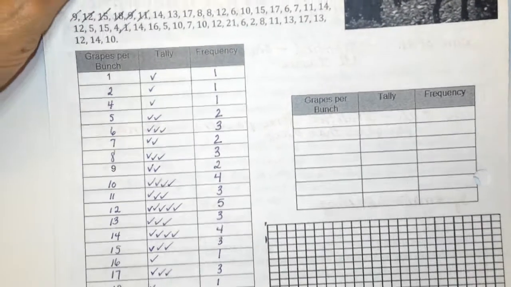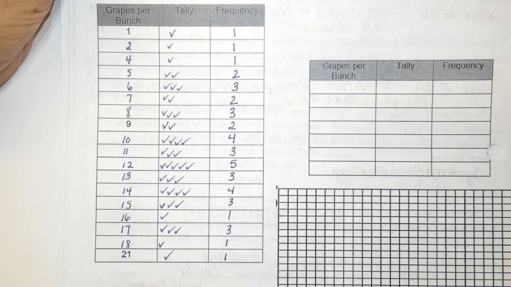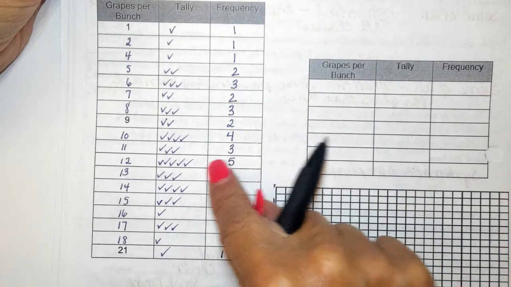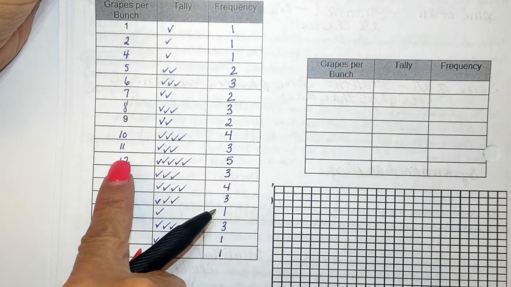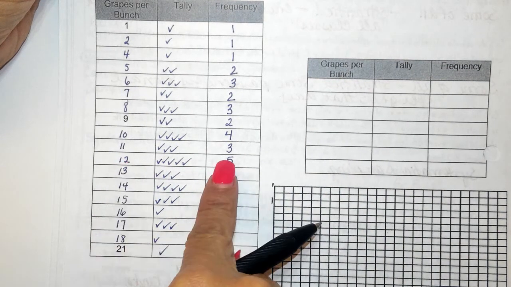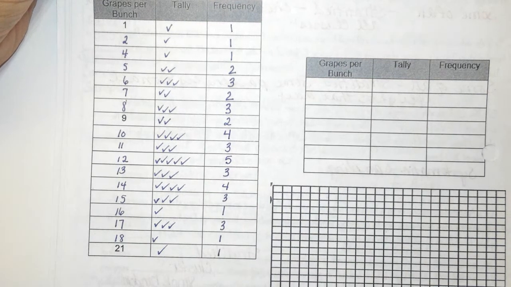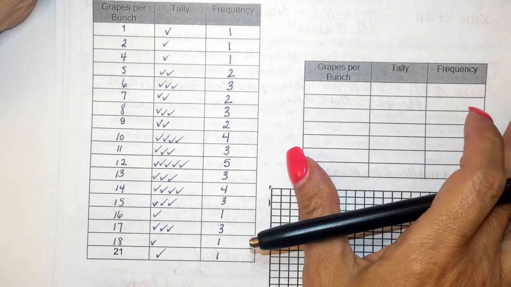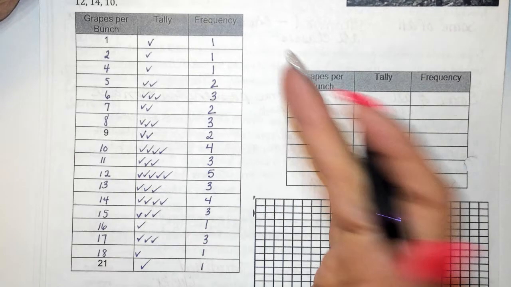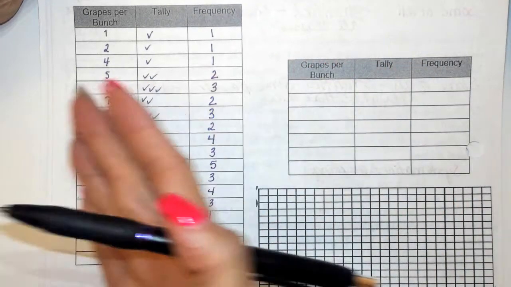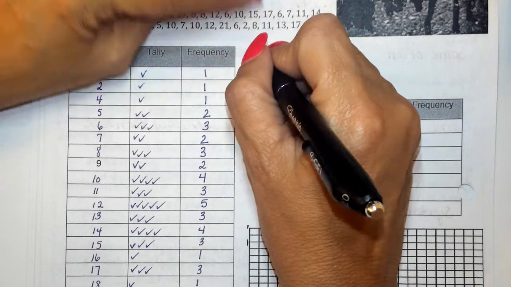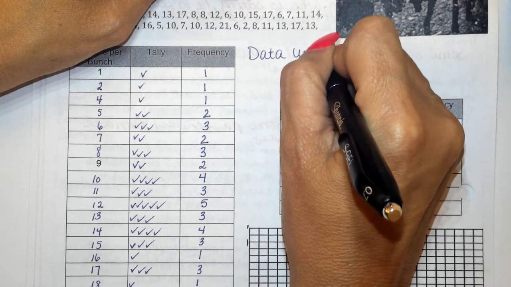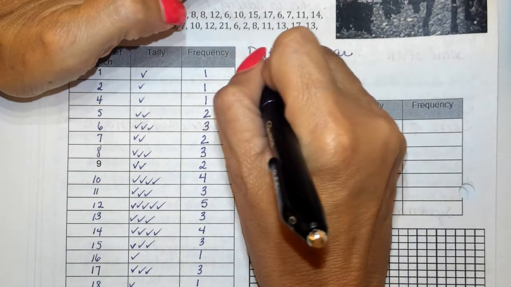So you look at it and you're like, well, what do we know? It looks like the lower numbers didn't occur very often. The bulk of it was kind of right here. 12 grapes on a bunch looks like it was kind of the most often. But it's hard to get a really good representation of this data. I'm going to say the data is a bit unclear. I think it's too broad, right?